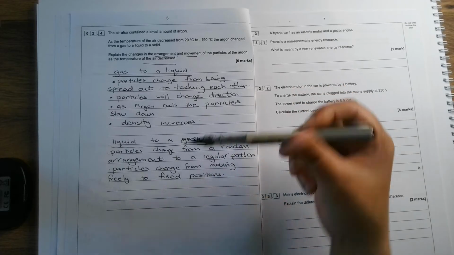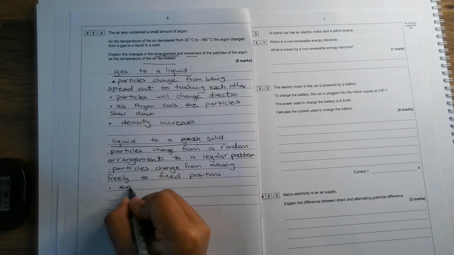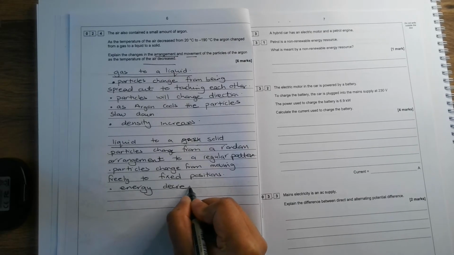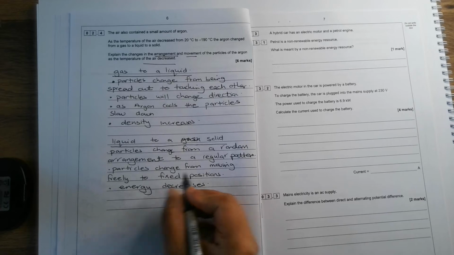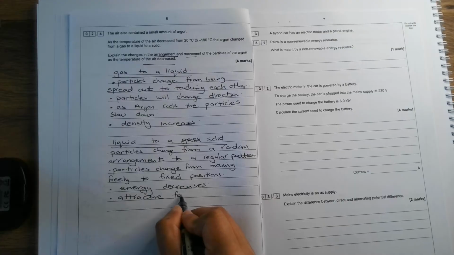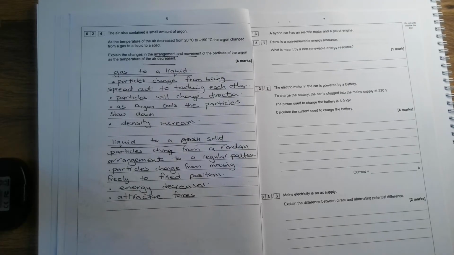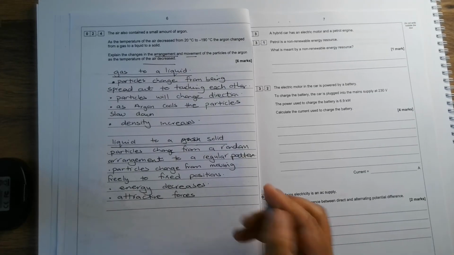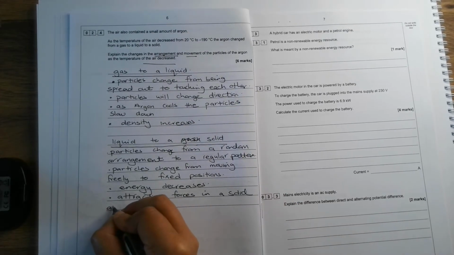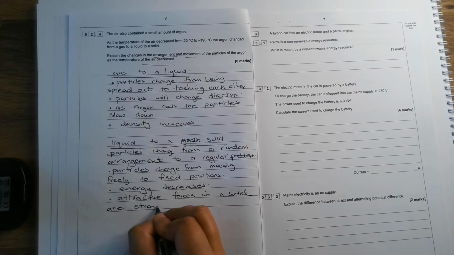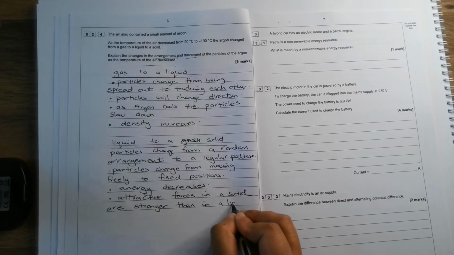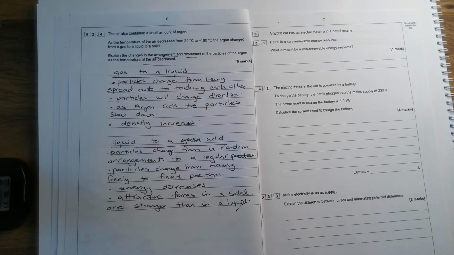Okay. Here you can also say liquid to a gas, the energy is decreasing. And then finally you can say attractive forces between the particles in a solid are a lot stronger than in a liquid. So attractive forces in a solid are stronger than in a liquid. And that should be enough.